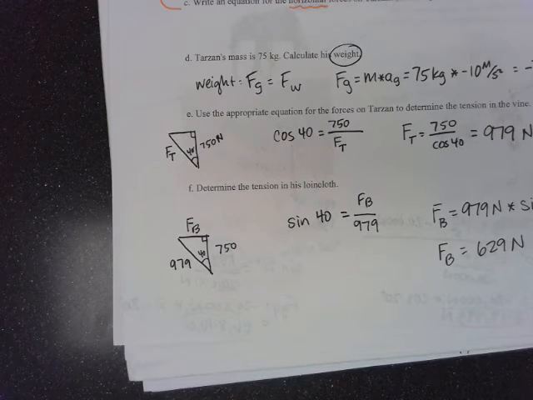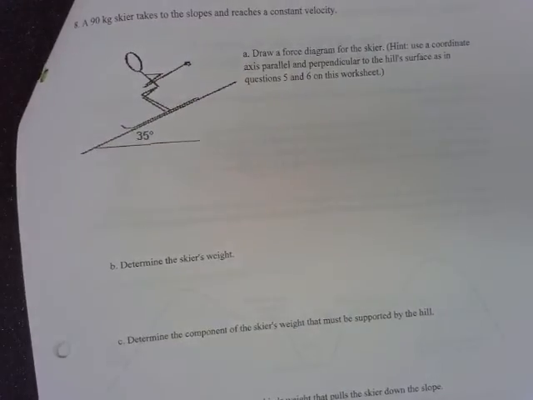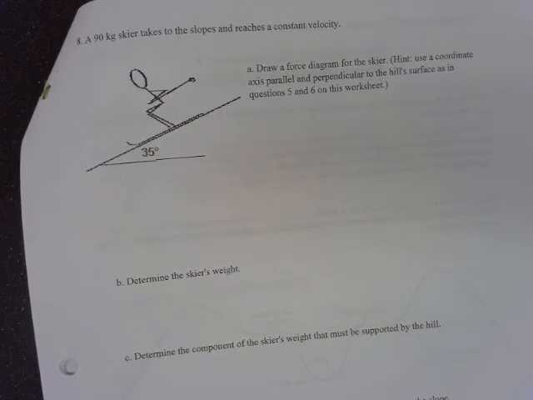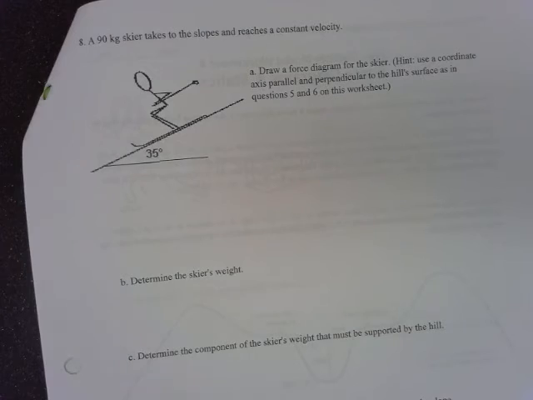What questions do you guys have? Any questions? None at all? All right, so our task for the rest of the day then is going to be to take a look at the skier and work out things for the skier. So with our skier, keep in mind, let's see, I'll give you guys some tips because why not?